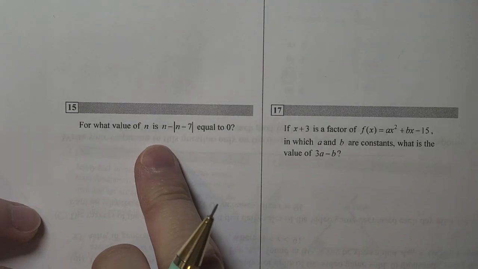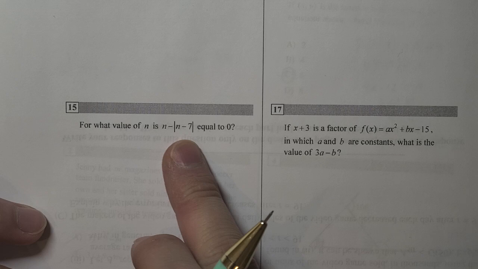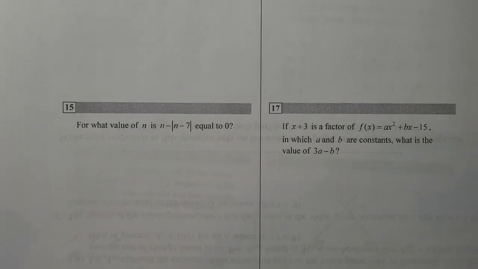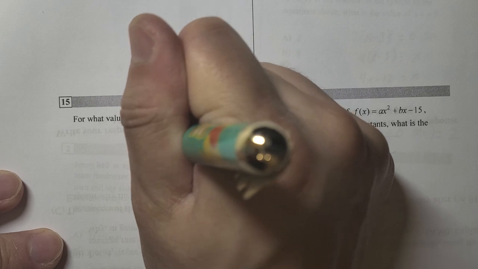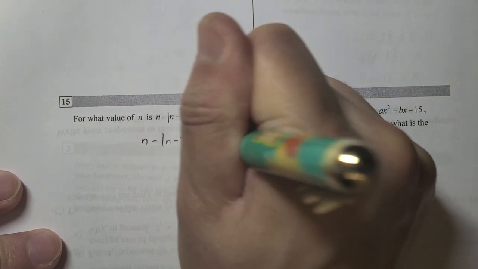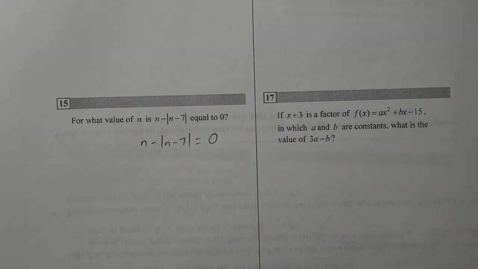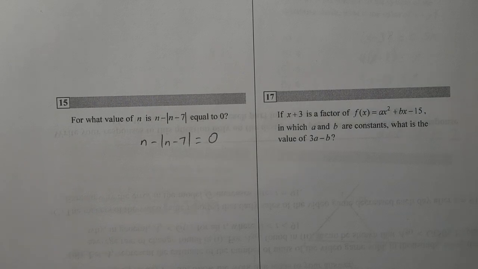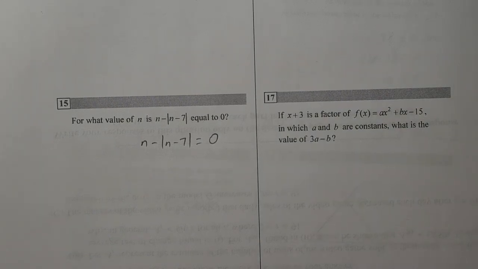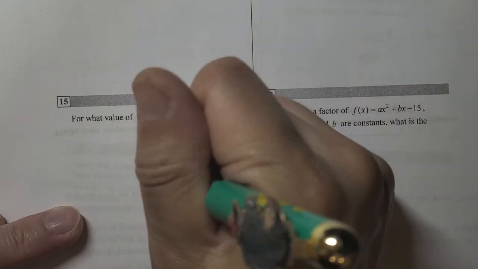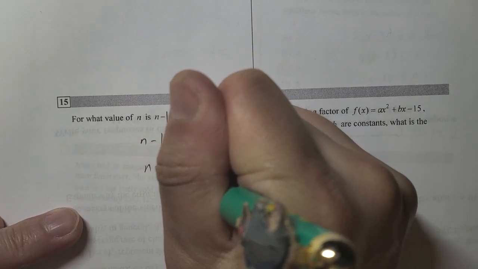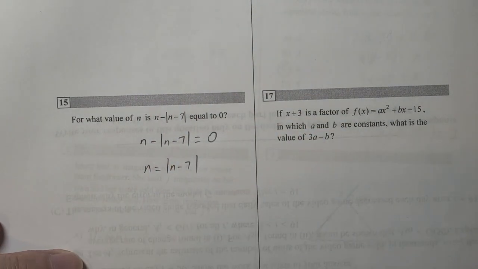For what value of n is n minus absolute value n minus 7 equal to 0? So go ahead and pause. Okay, so n minus absolute value n minus 7 is equal to 0. You can probably just guess and check here, but to solve it mathematically, we want to isolate the absolute value. So n is equal to absolute value of n minus 7. I've just moved it to the other side.